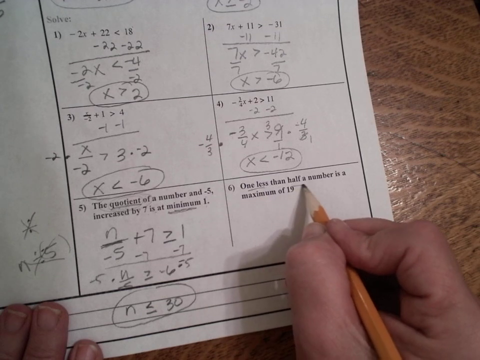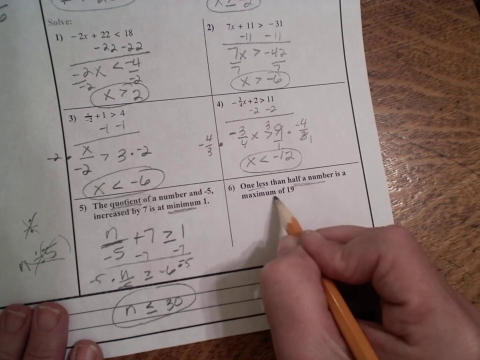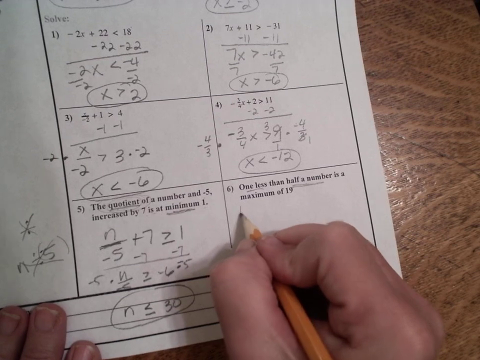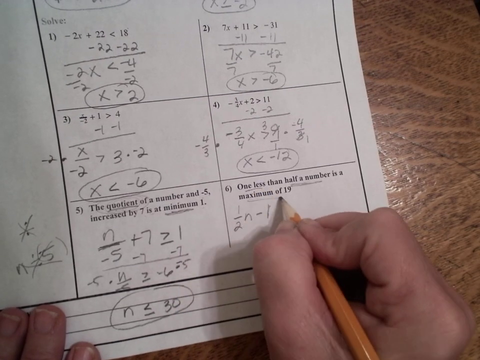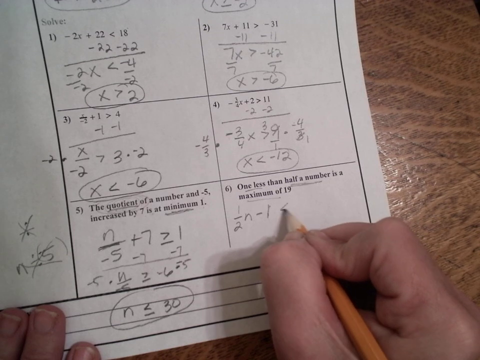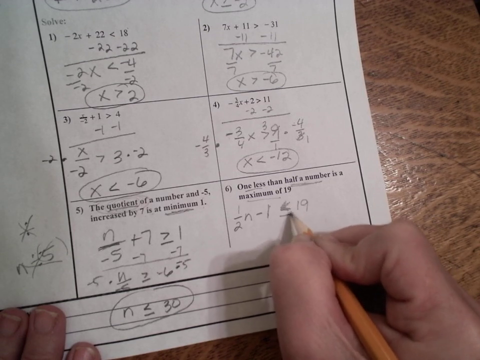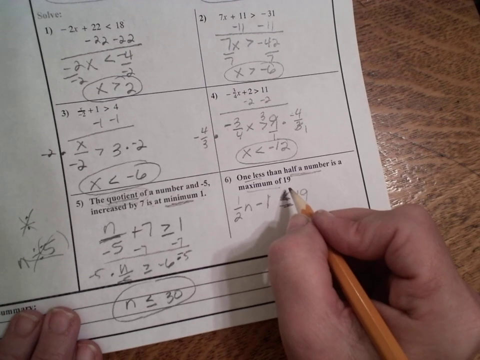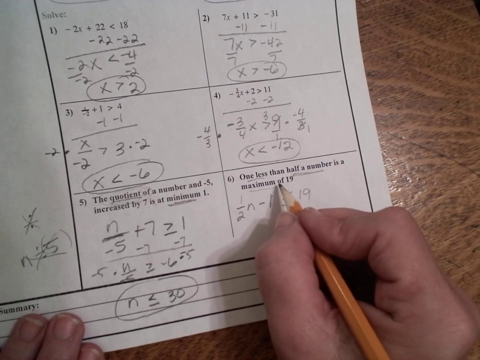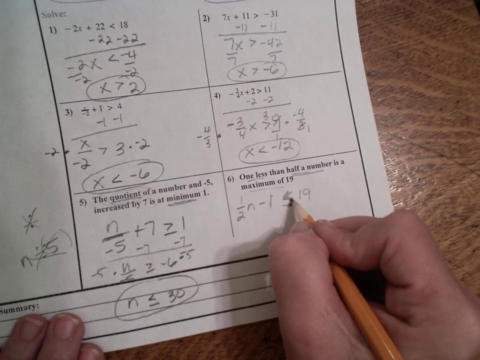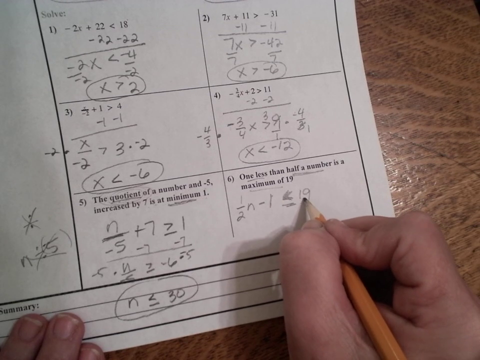Okay, this one: 1 less than half a number is a maximum of 19. Okay, so you can do half of a number and 1 less than it. Maximum of 19 means it has to be less than or equal to 19. Think of it this way, I always put it in a scenario. Like if I can only have 19 people invited to a party, so I have a maximum of 19. That means I can have less than or equal to 19.